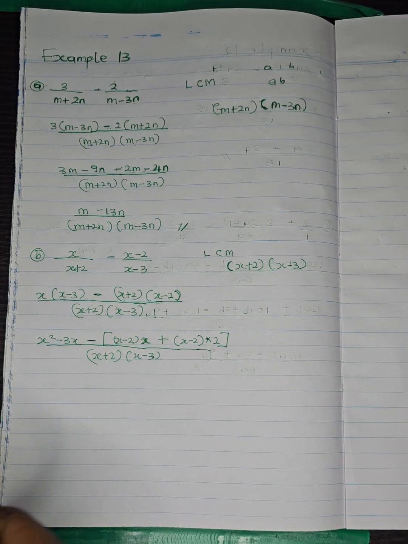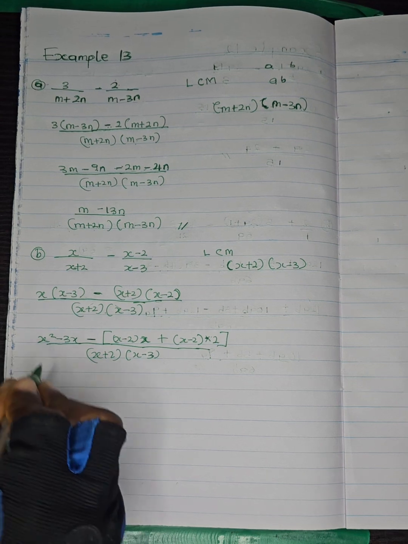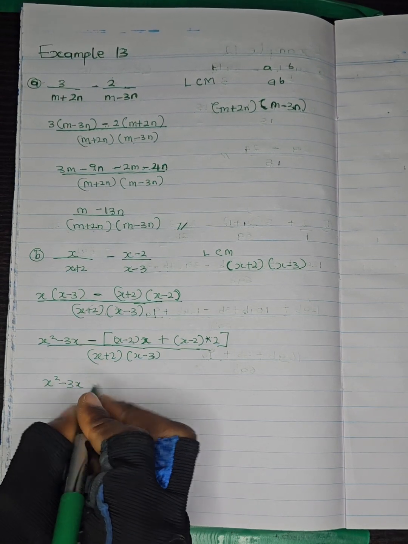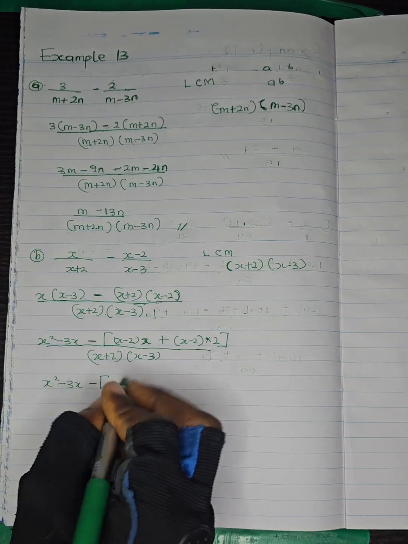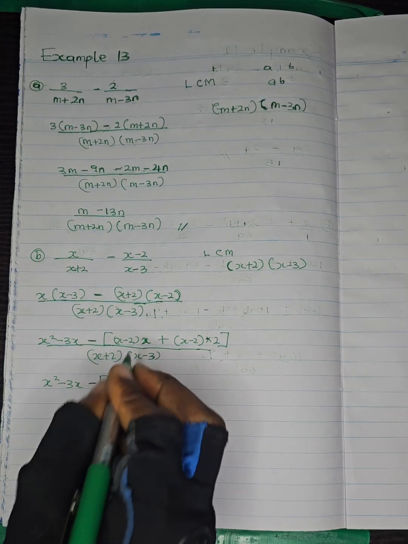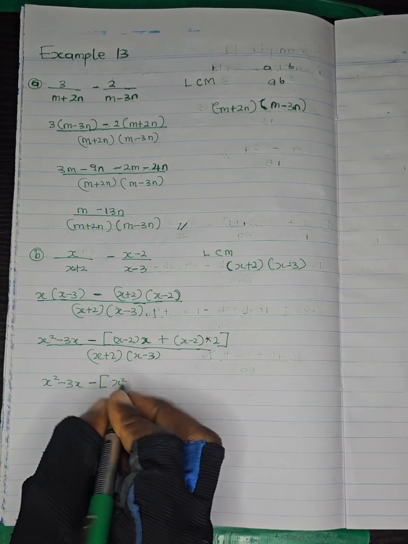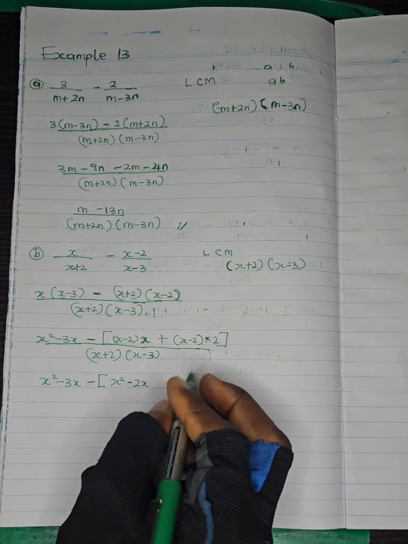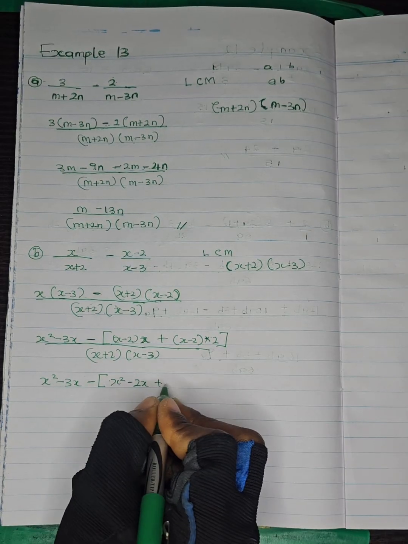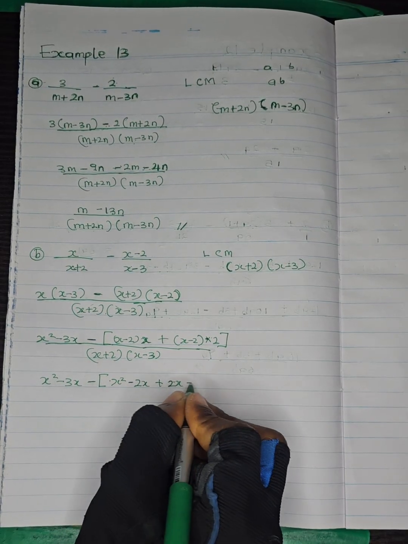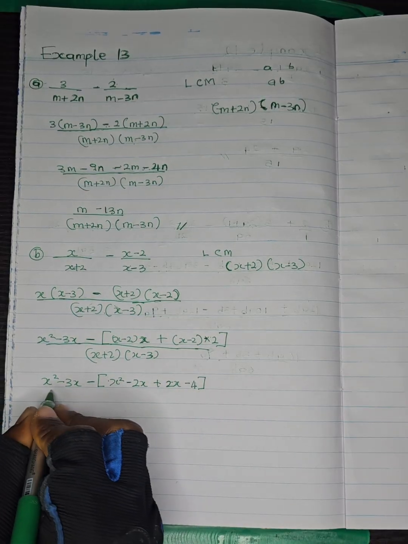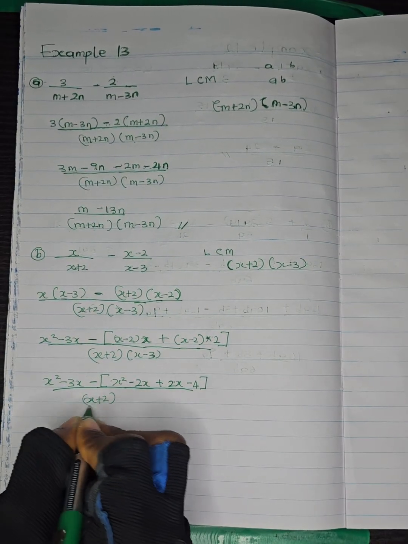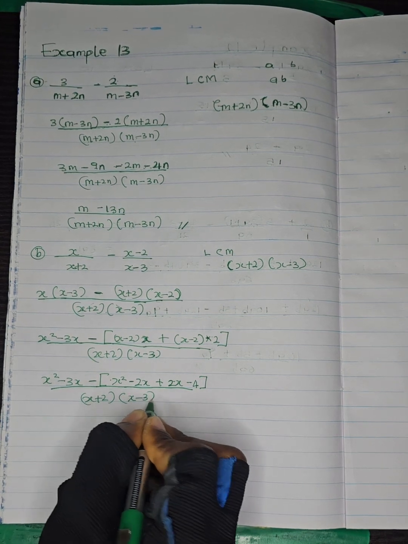Are we together? So let's expand further. We have x squared minus 3x minus this. When x is multiplied by x, you have x squared, x multiplied by 2 is minus 2x. Coming here, plus 2 multiplied by x is 2x, 2 multiplied by minus 2 will give you minus 4. This will be divided by the LCM, which is x plus 2 multiplied by x minus 3.